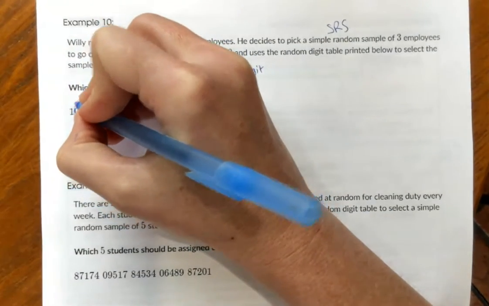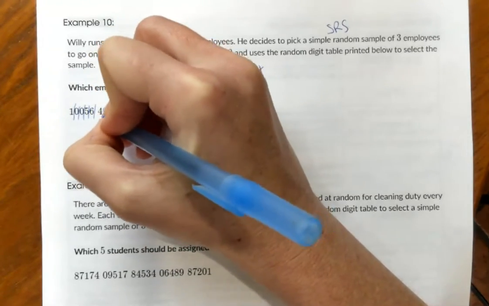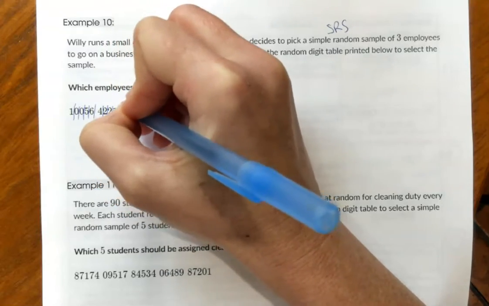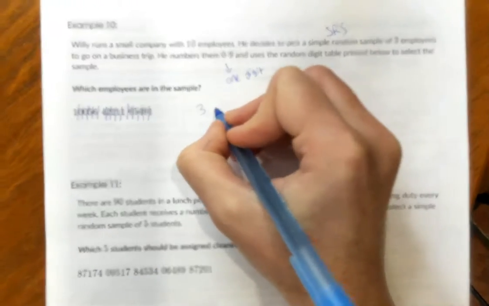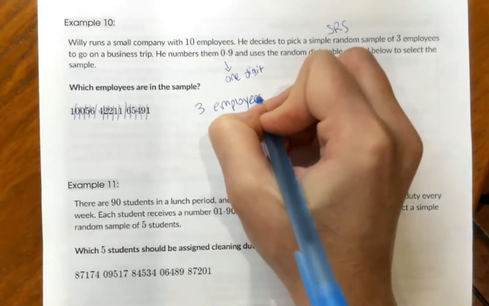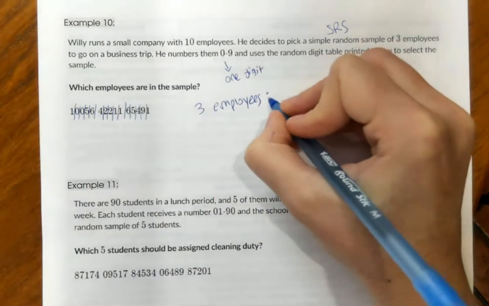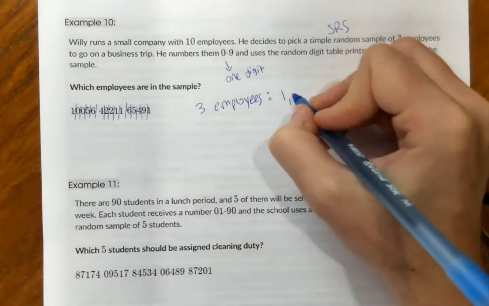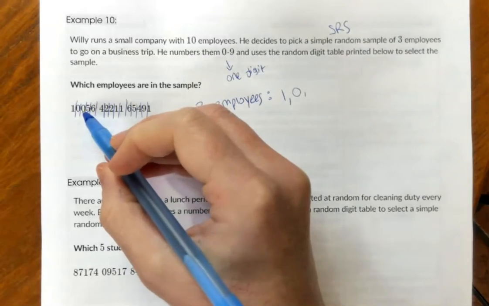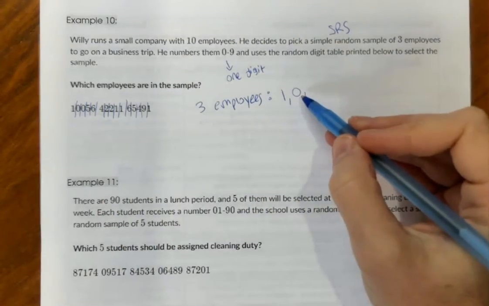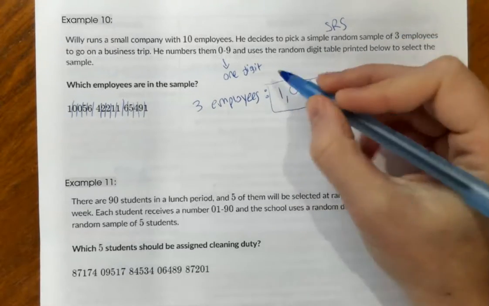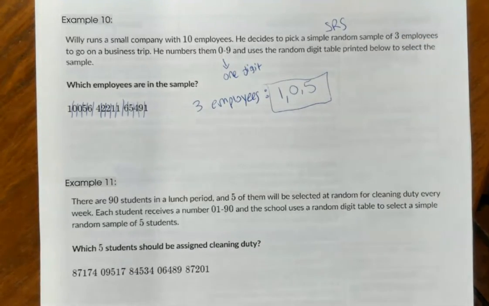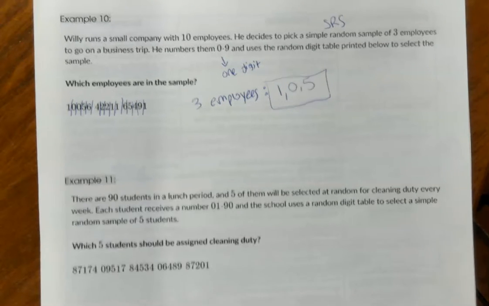Well, we're dividing them up into 1 digit, so I'll just go ahead and put lines like this on this random number line. All right, so we need 3 employees. First one is 1. Second one is 0. The third one is also 0, so we're going to skip that because it's a duplicate. We already have 0 in our sample. So the next one is 5. All of these are within our population of 0 to 9. So the 3 employees we selected were employee number 1, employee number 0, and employee number 5.